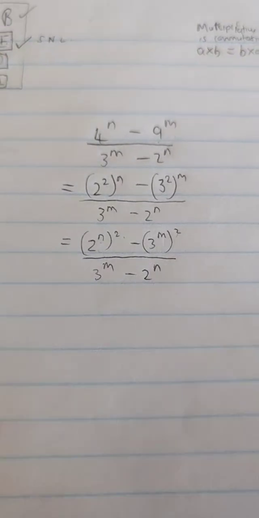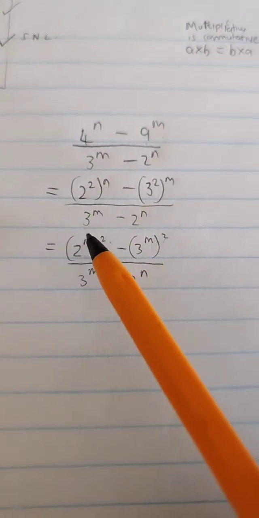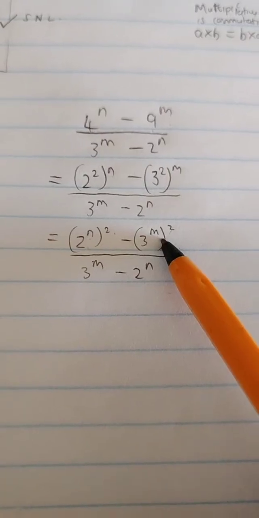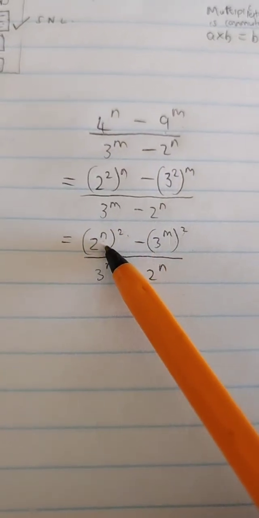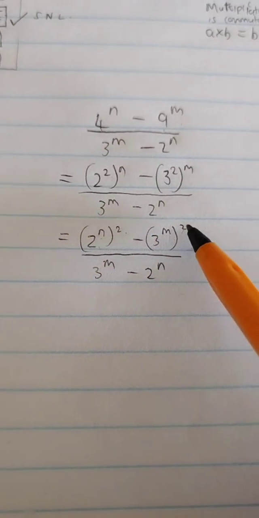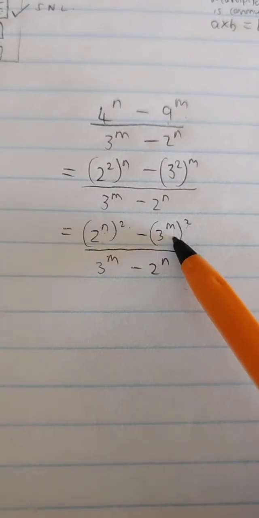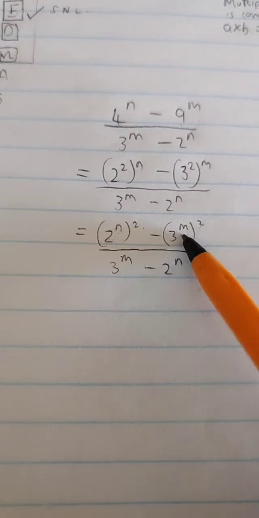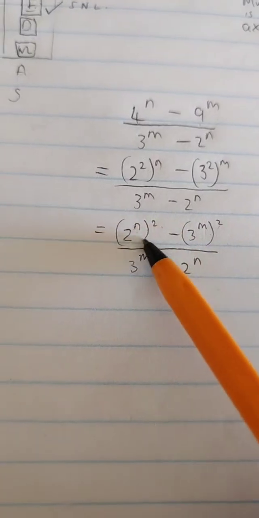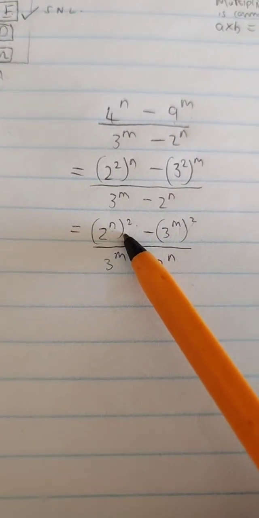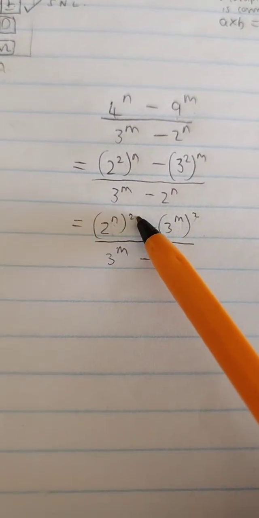If you look at this, 2 terms in the numerator. This squared, that squared. What do we call these two things? What do we call this term since it's raised to an even exponent?